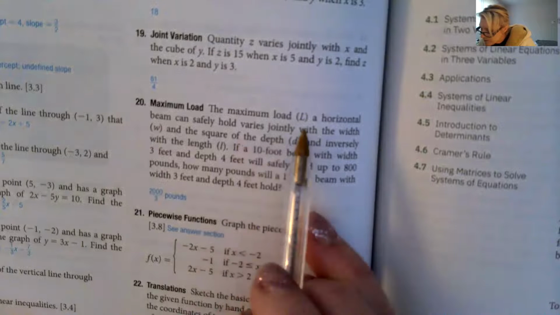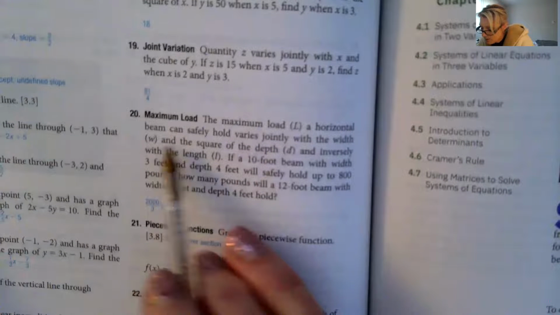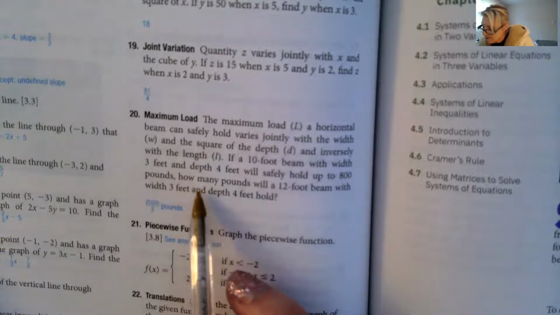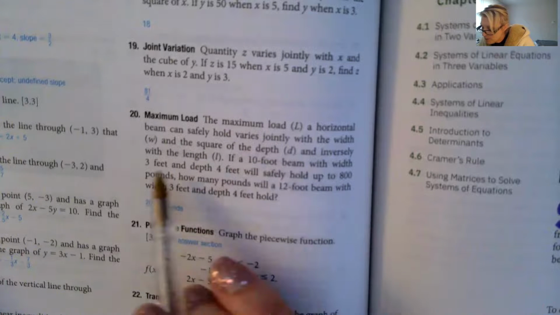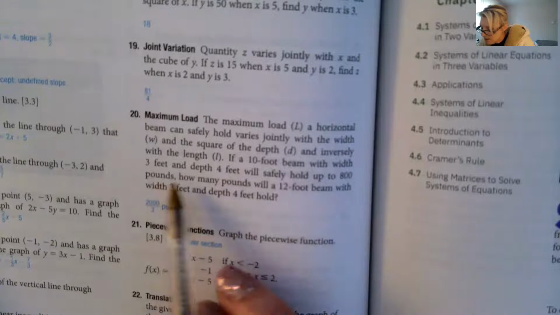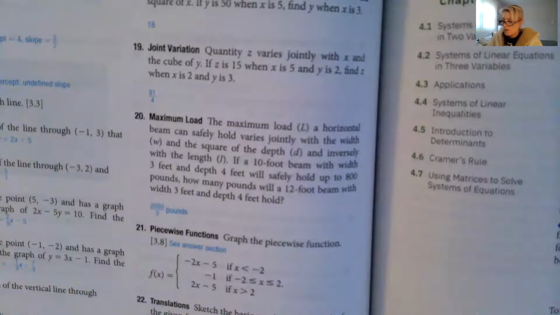So if this horizontal beam can safely hold varies jointly with the width W and the square of the depth and inversely with the length. Okay, so if a 10-foot beam with width 3 and depth 4 feet will safely hold up to 800 pounds, how many pounds will a 12-foot beam with width 3 feet and depth 4 feet hold?